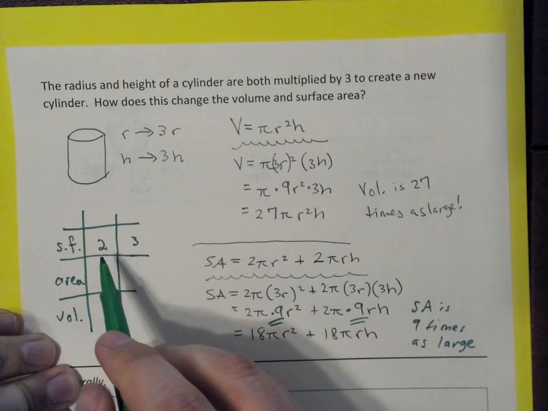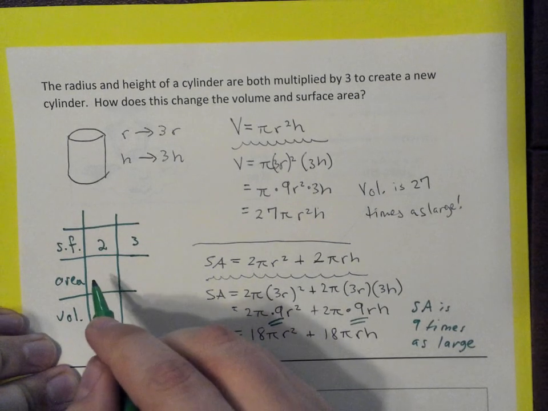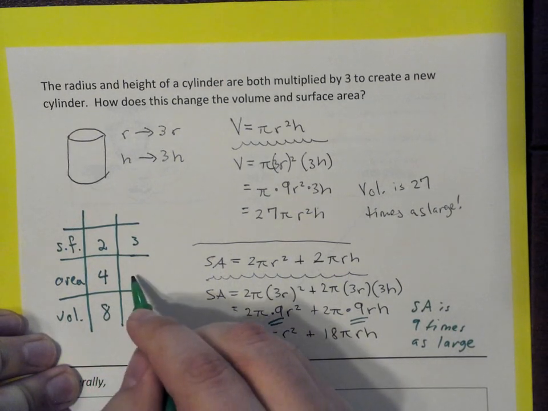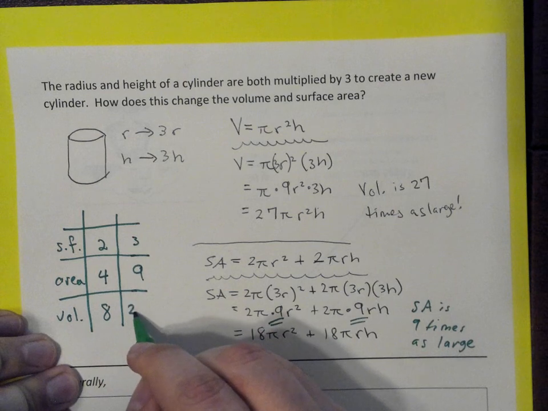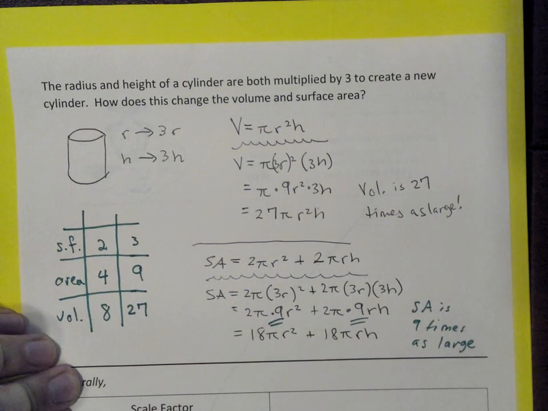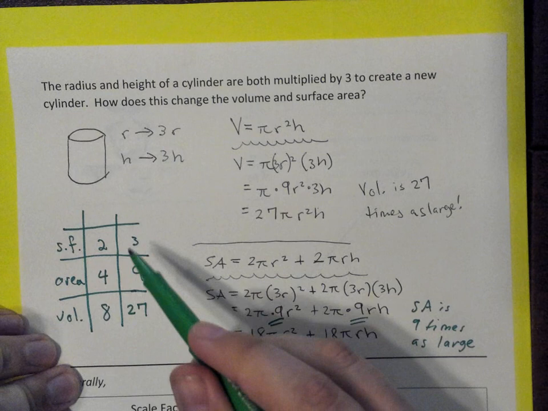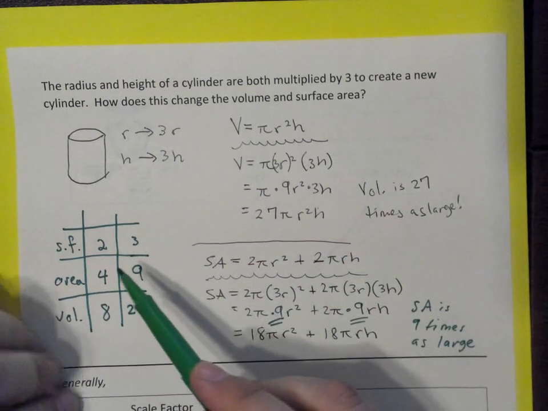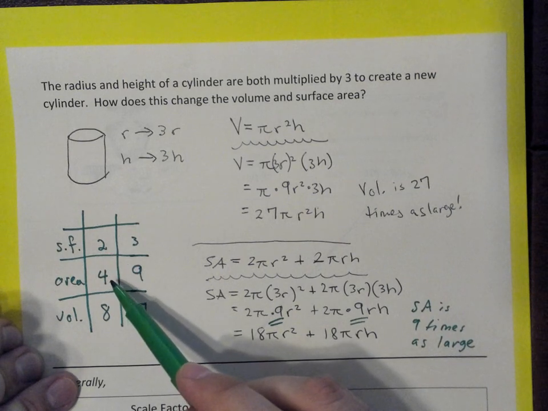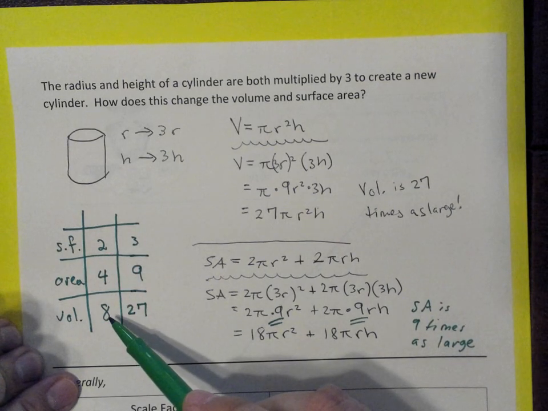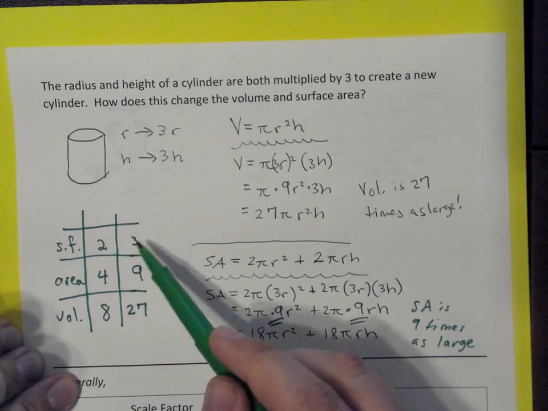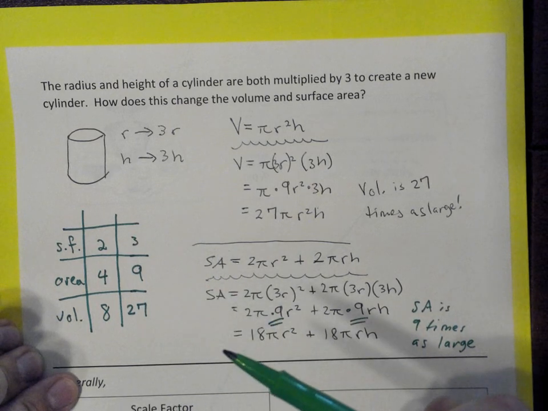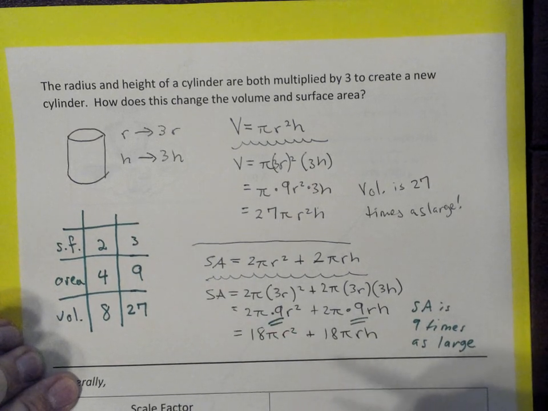Well, for the prism, when I multiplied by 2, the surface area was multiplied by 4, the volume was multiplied by 8. For the cylinder, the surface area was multiplied by 9, and the volume was multiplied by 27. Now, hopefully, you are familiar enough with these numbers that you can see what is happening here. The scale factor right here is 2, 4 is 2 squared, and the volume times 8, that's 2 cubed. Here I see 3. 3 squared is 9, 3 cubed is 27. So, this is the general idea we want to have.